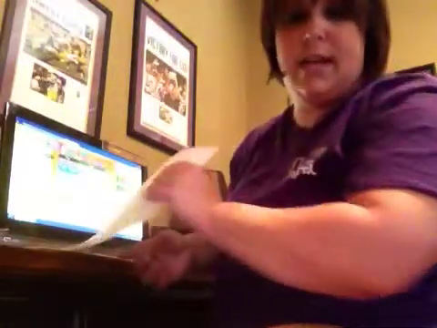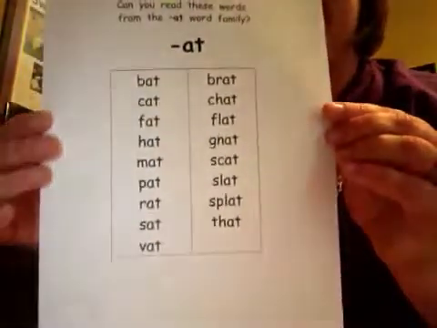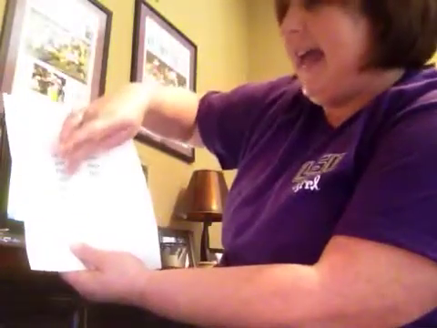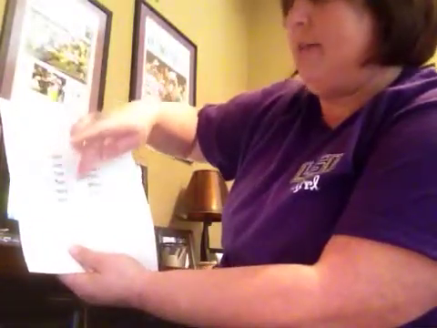Then, after the students are placed and we've made all the words, at the end of the lesson, I would have the students look at the list of AT words that was on the next page of the handout. And we would read them aloud together, starting with bat, cat, fat, hat, mat, pat, rat, and so on, all the way down to splat.